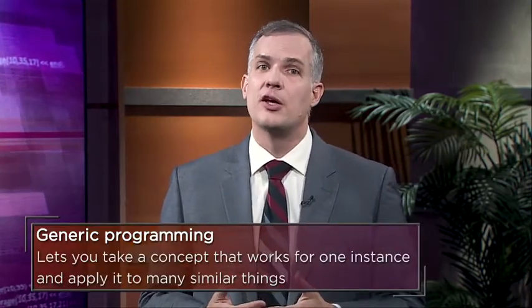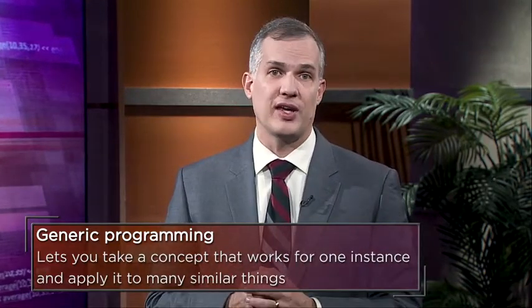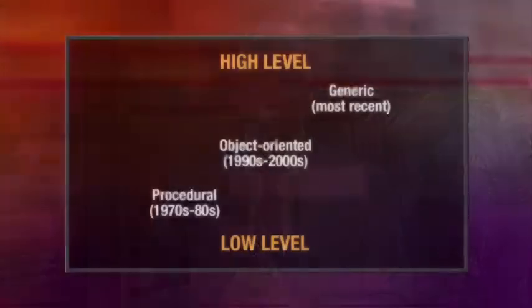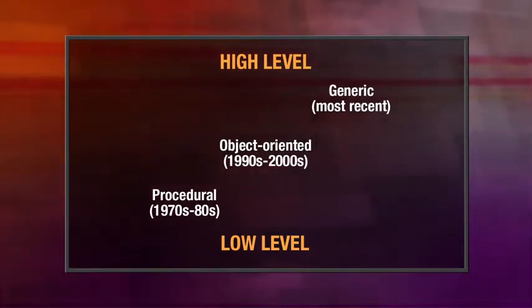One area that C++ has expanded quite a bit has been in its support for something called generic programming, which lets you take a concept that works for one instance and apply it to many similar things. And this all makes C++ incredibly powerful, letting you work across a full range of programming paradigms. Like C, you can work in just about as low level of detail as you want, specifying individual bits. Or you can work at a much higher level, using cutting-edge programming constructs that let you write code once and then apply that to a wide range of applications.